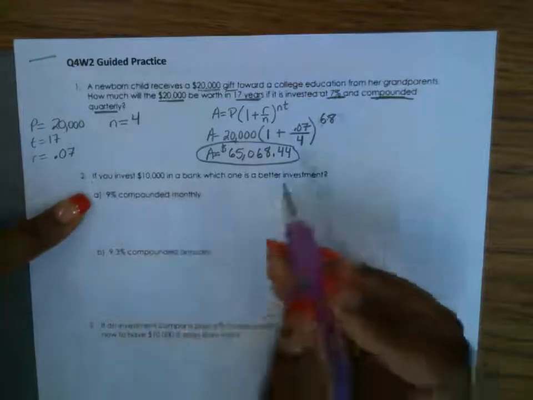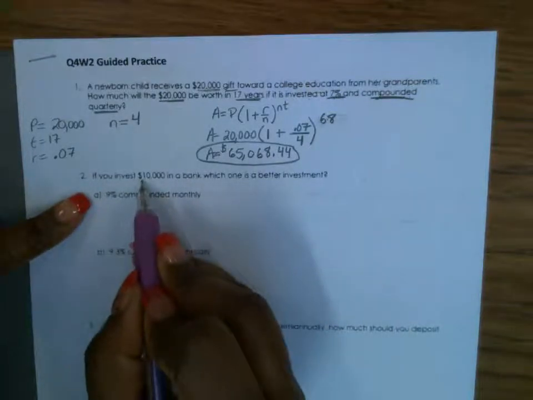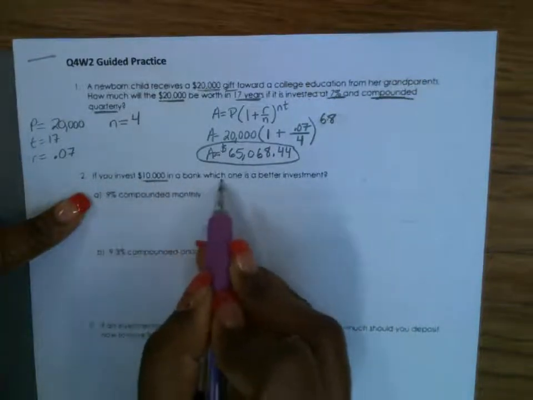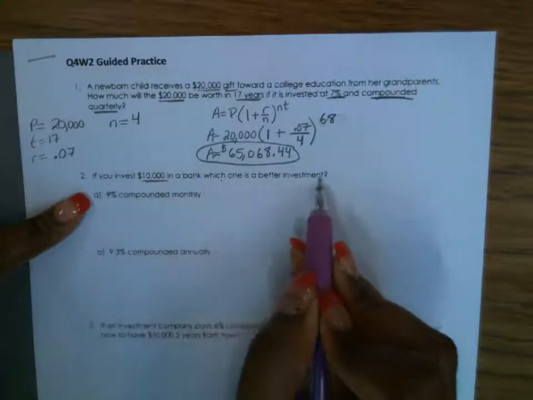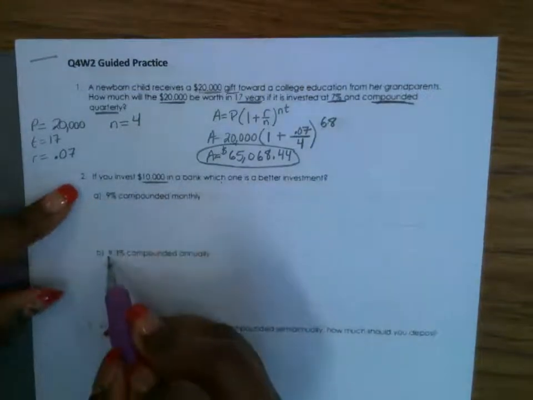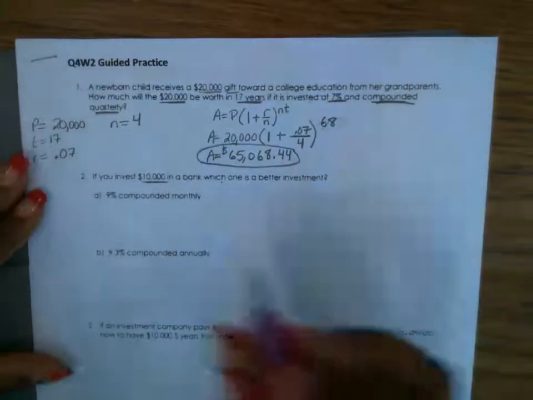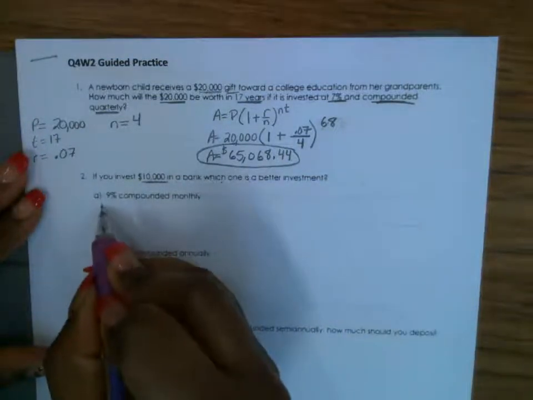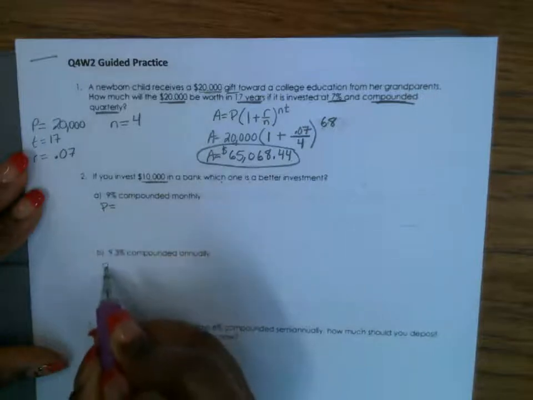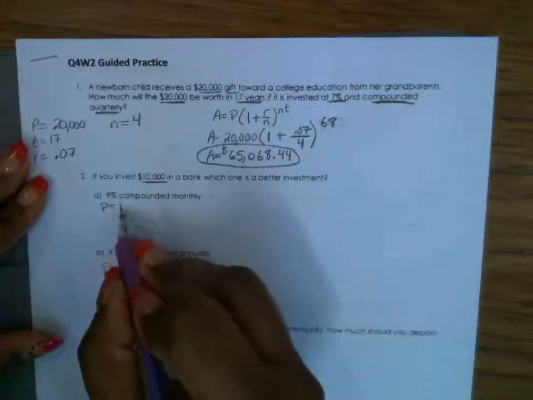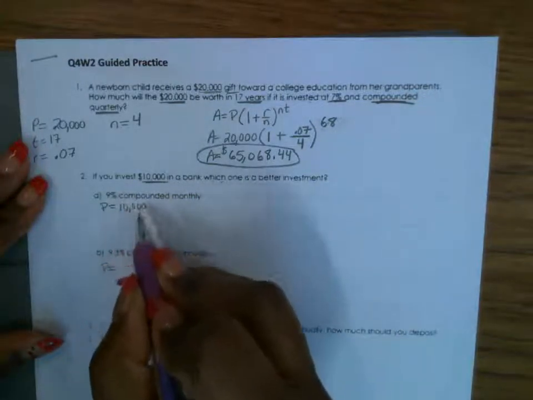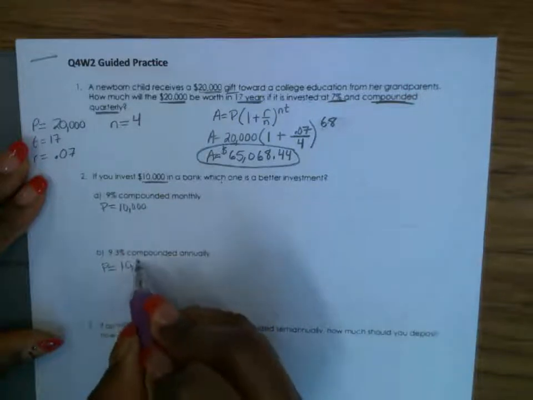Okay. All right. So it says, if you invest $10,000 in a bank, which one is the better investment? So you got 2 options here, option A and option B. So you're trying to figure out which one is the best. So both principal amounts, both starting amounts, are going to be the same. It's going to be $10,000. You're just trying to figure out which one is better to invest.